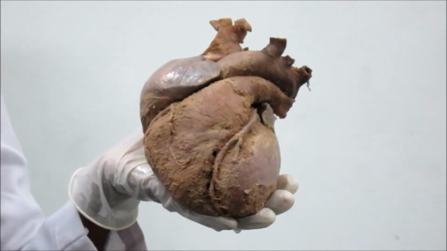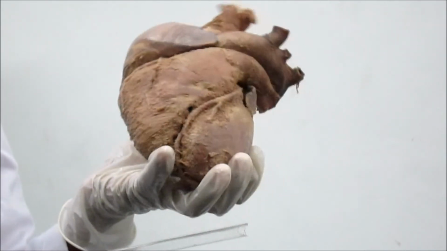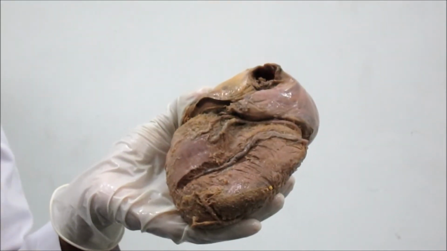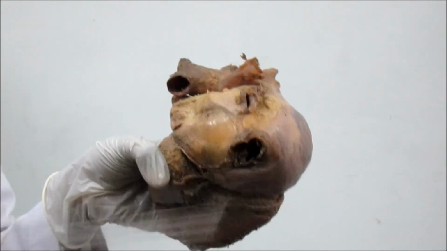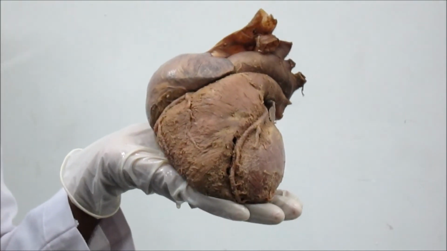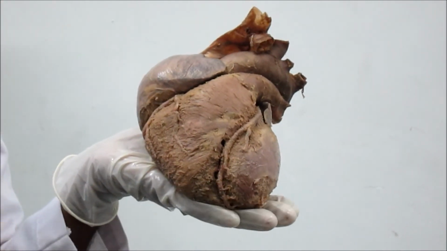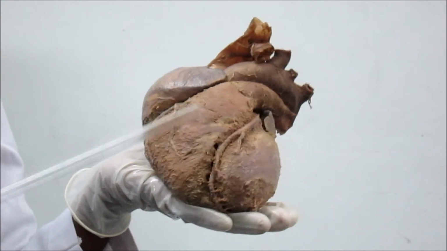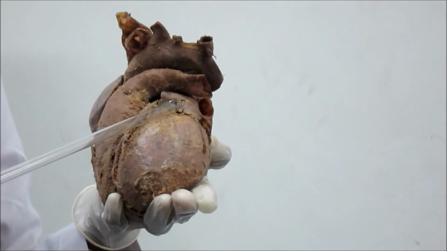The heart has 3 surfaces. They are the anterior or the sternocostal surface, the inferior or the diaphragmatic surface, and the posterior surface or the base of the heart. All 4 chambers give their contribution to form the anterior surface. They are the right atrium, the right ventricle, the left ventricle and the auricle of the left atrium.